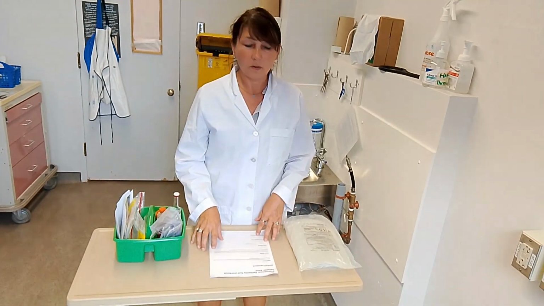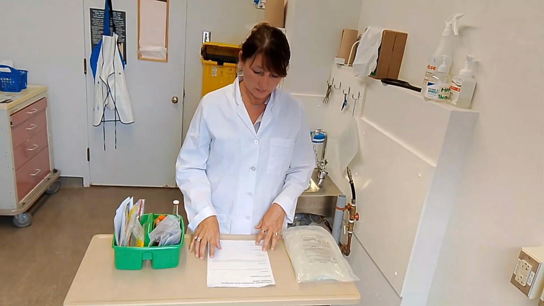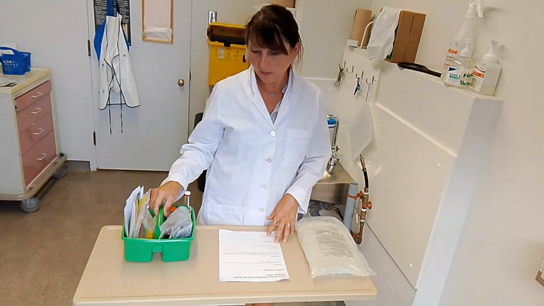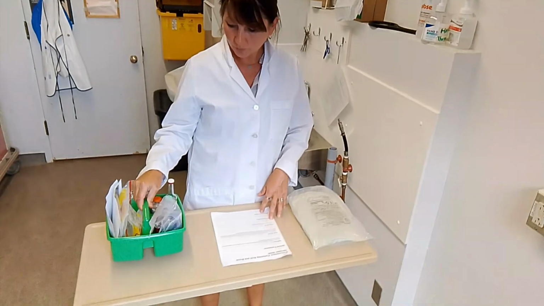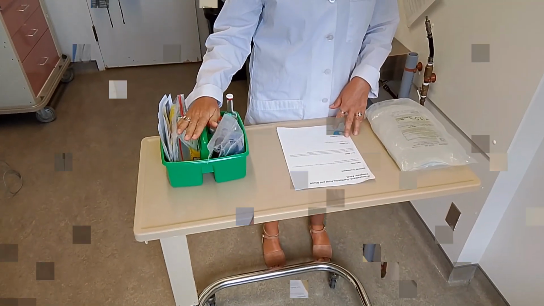Peritonitis fluid sample collection procedure. If you receive a phone call from a doctor or a verbal order or a written order to collect peritonitis protocol samples, you will have to go to one of our units, L2 or B7, to find in a dedicated location a peritonitis protocol kit.